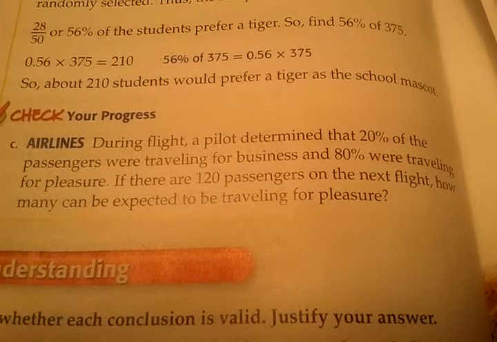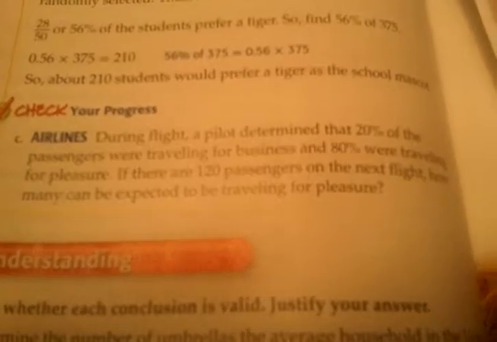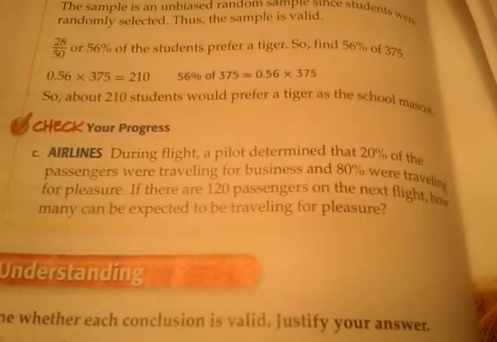Let's read it. During flight, hopefully you guys paused it, but during flight, a pilot determined that 20% of the passengers were traveling for business and 80% were traveling for pleasure. If there are 120 passengers on the next flight, how many can be expected to travel for pleasure? So let's go to our pleasure issue. Our pleasure was 80% traveling for pleasure, and that was in a survey. So we know that percent means out of 100. So 80 people out of 100 were traveling for pleasure. We're trying to figure out how many people out of 120 will be traveling for pleasure.